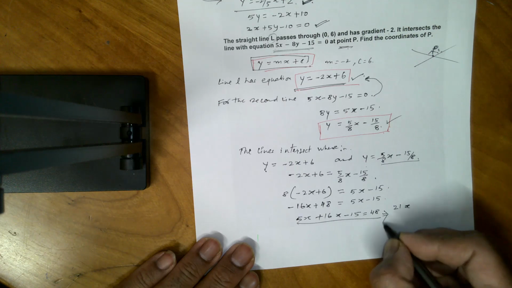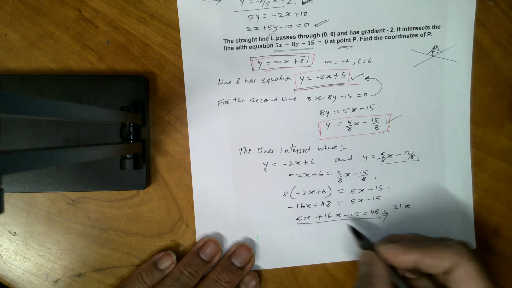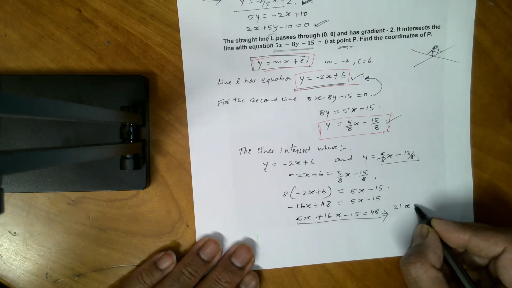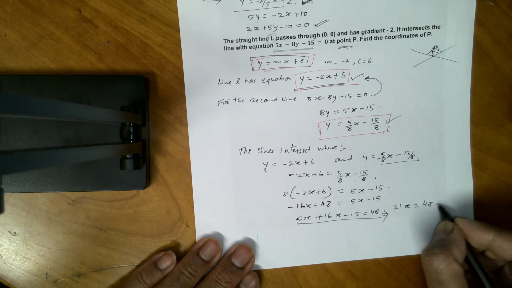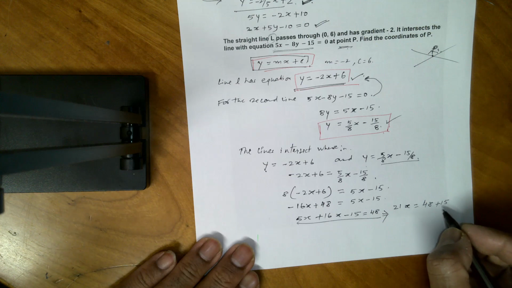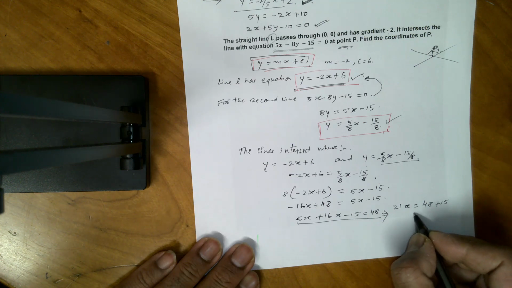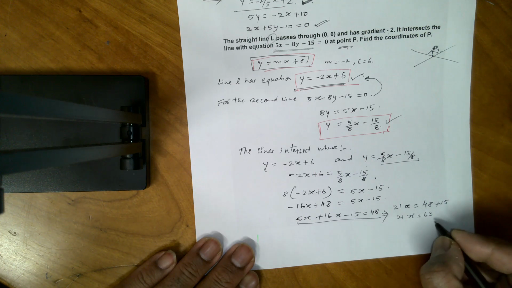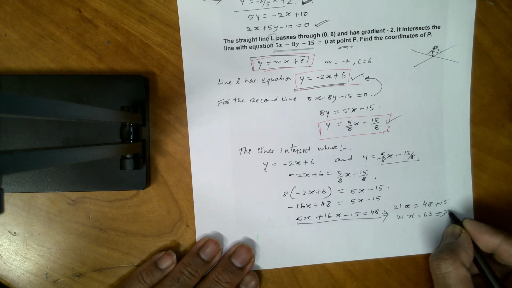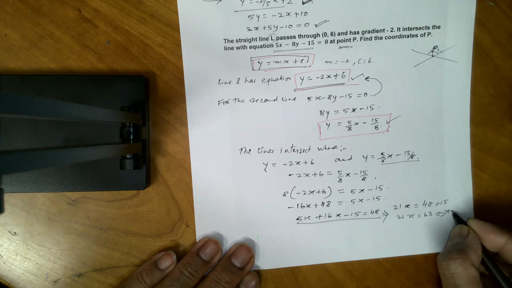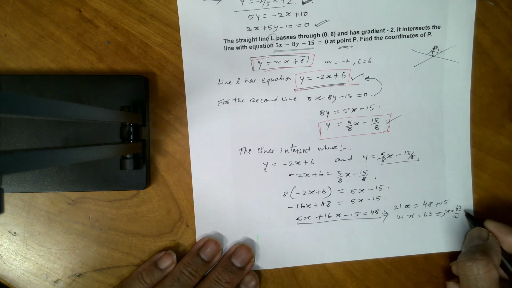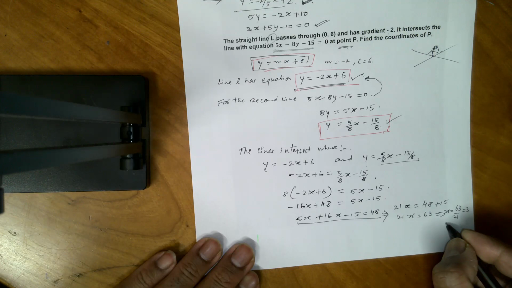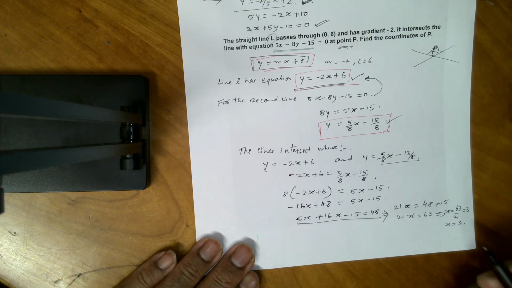So this can be done as 21x equal to 48 plus 15, then 21x equal to 63. Okay, so then your x is equal to 63 over 21, and that is equal to 3. So your x is equal to 3.